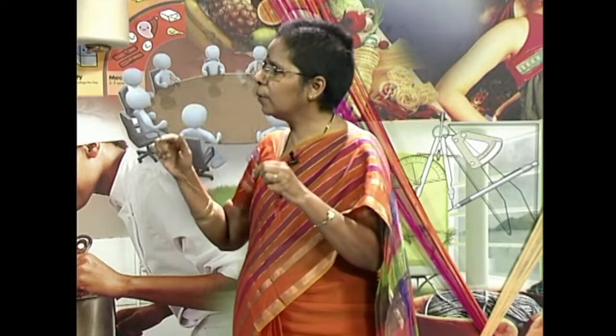You can see this irregularity at equal regular intervals. So these fancy yarns, as I told you earlier, are irregularly made at regular intervals. This is one example of the slub yarn. This is a single yarn made out of staple fibers only.